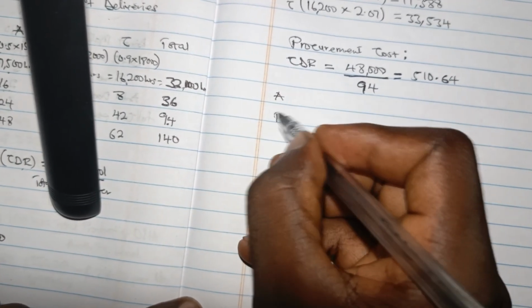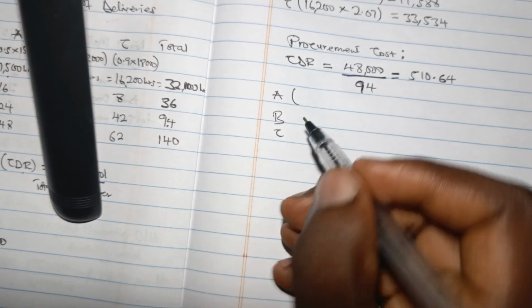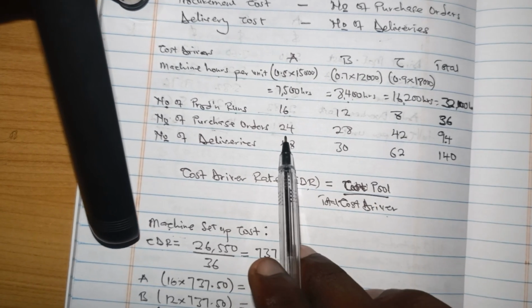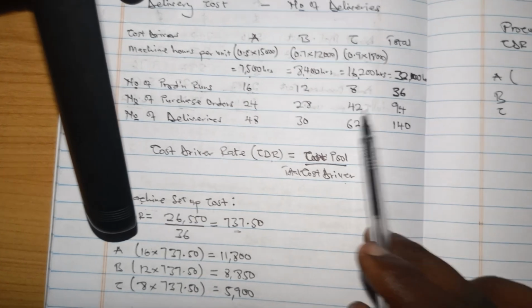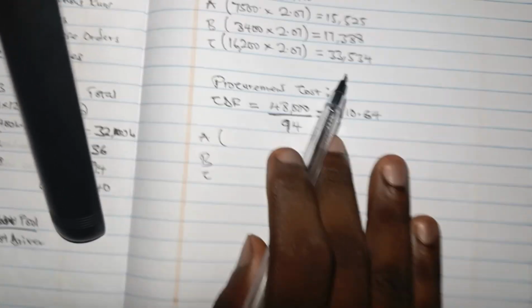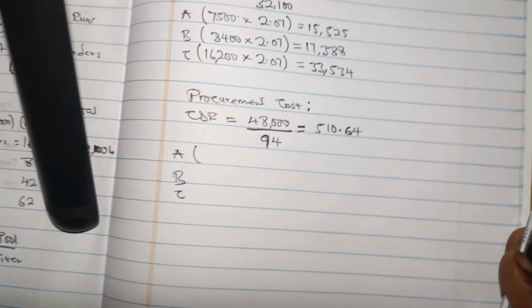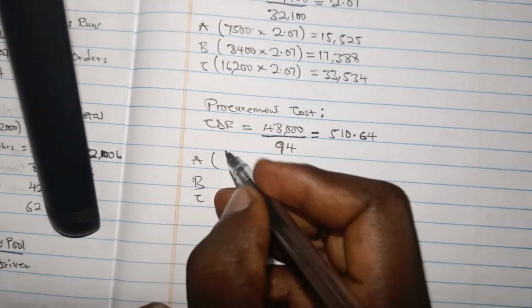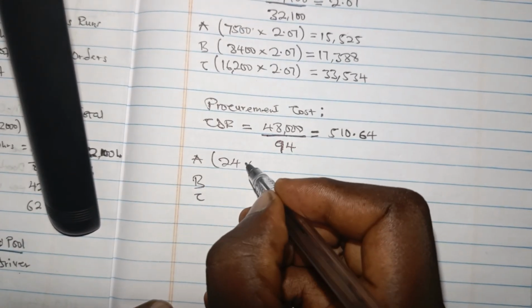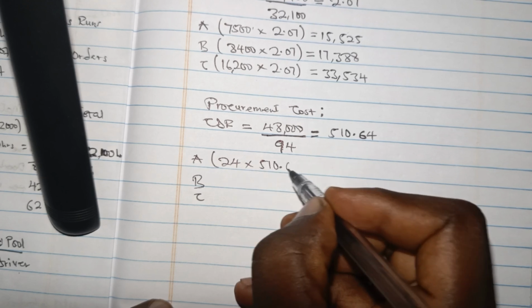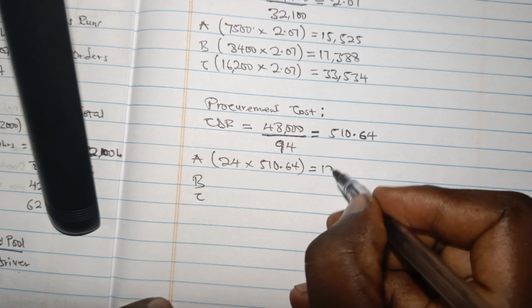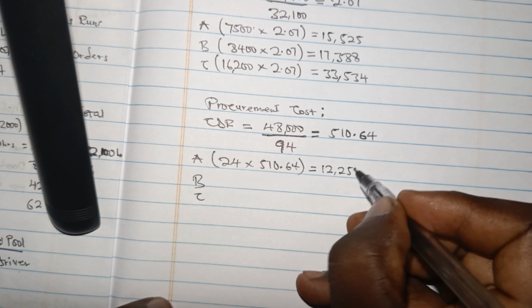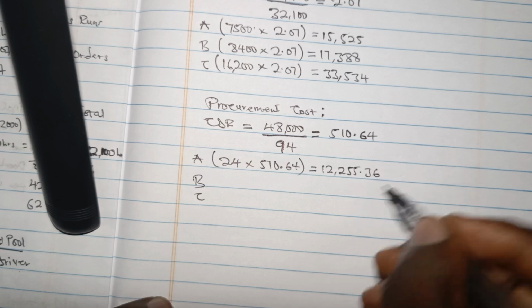Wow, there's more. So then we have to use this rate to apportion. So A, B, C. We open brackets, and just like we did for the rest, since we use number of purchase orders, we just multiply that value by this rate. Okay, 24, 28, 42. So A is what? 24 times 510.64, and we are getting what? 12,255.36.